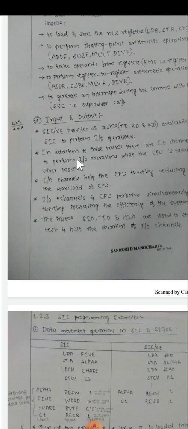In the next class we will see some programming examples on SIC and SIC XC.